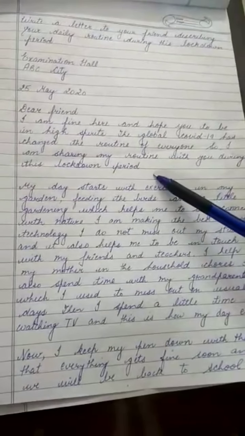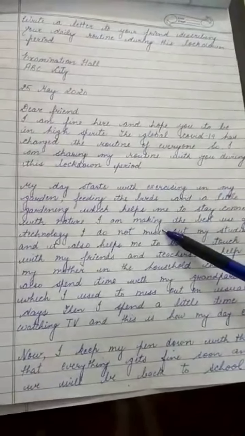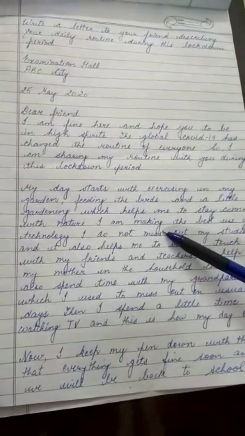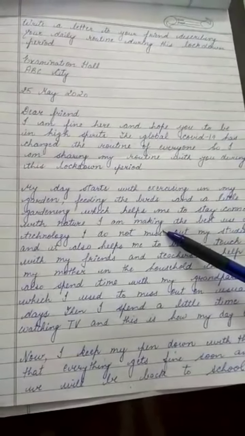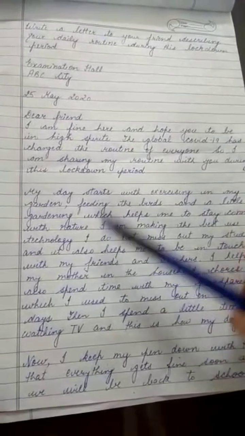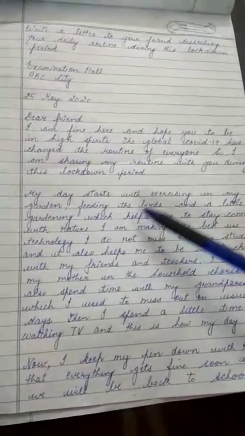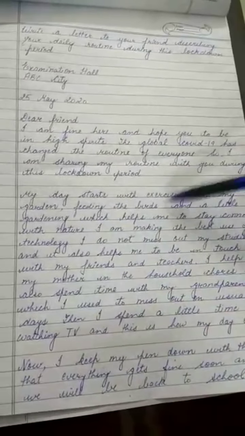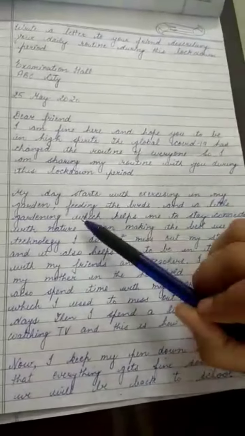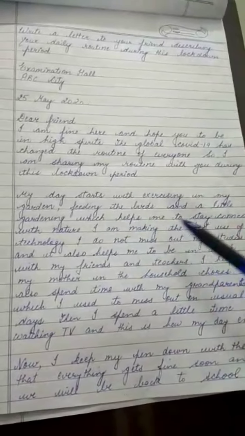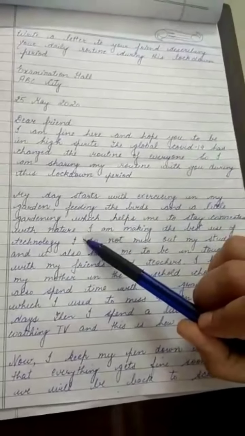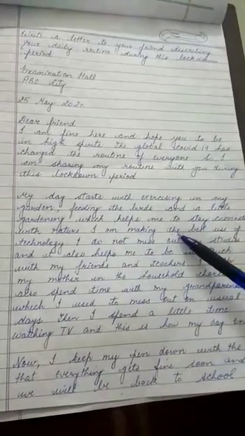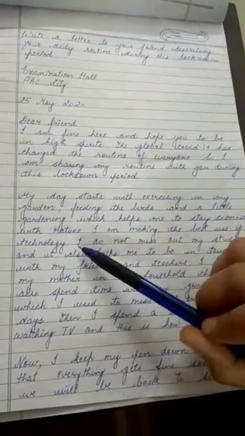Then you leave one line. The second paragraph contains the actual details of the letter. So here you can write like this: My day starts with exercising in my garden, feeding the birds, and a little gardening, which helps me to stay connected with nature. I am making the best use of technology.